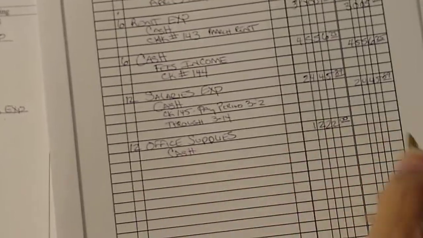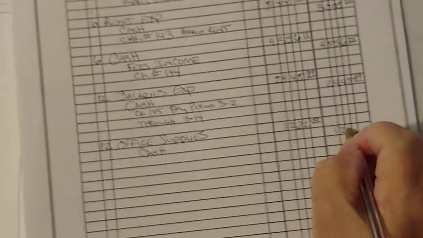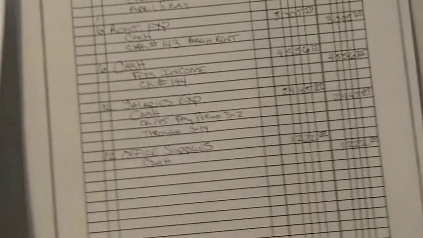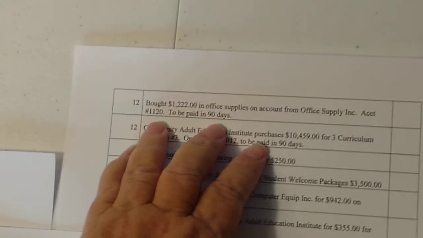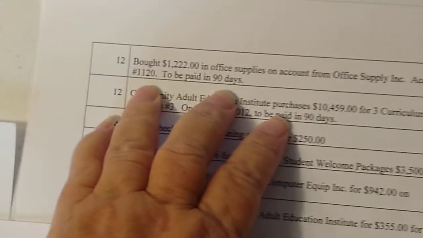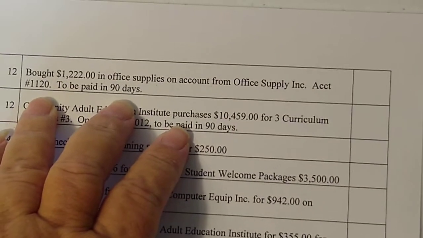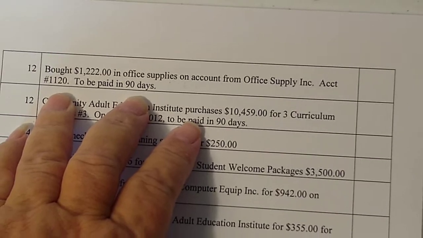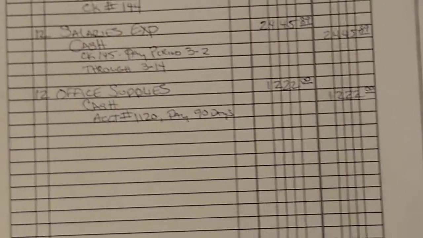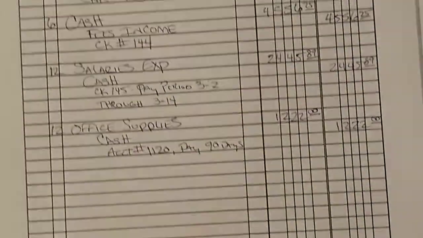Cash. 1,222. And let's see, what other information can we put down here? We want to put the account number. 1120. Pay in 90 days. Okay. That one's done. Check off.